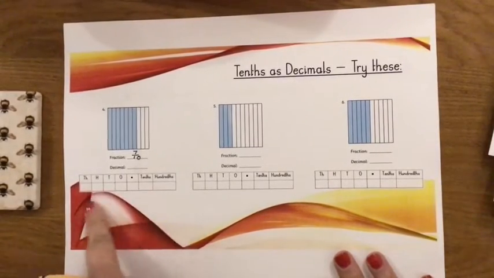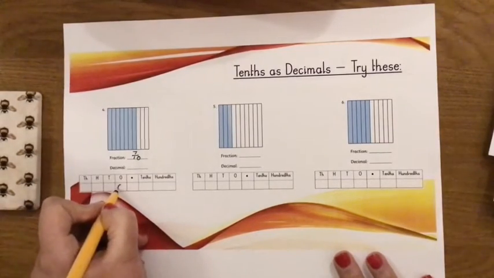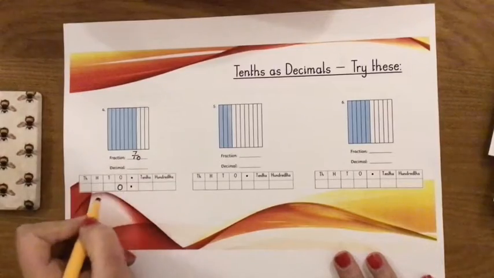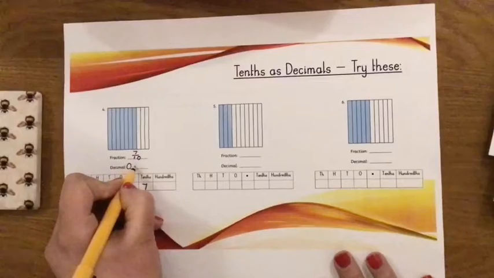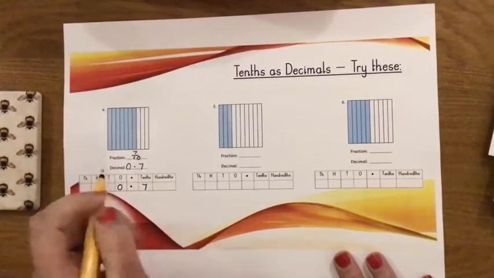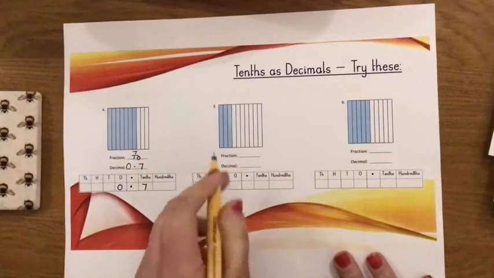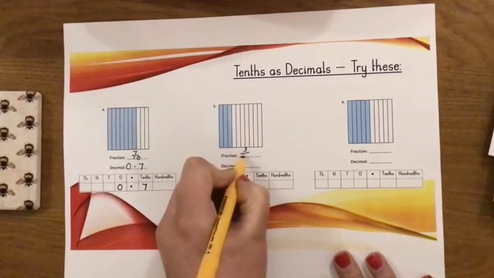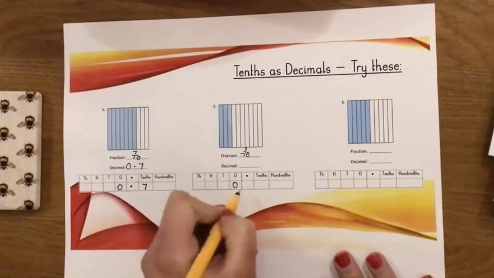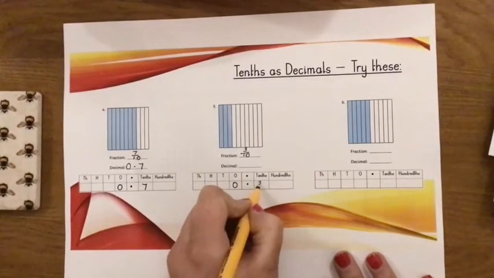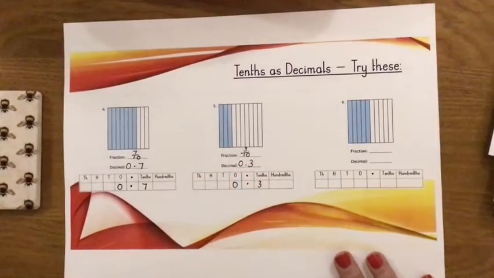Here I've given you a place value grid to help you. It's less than 1, it's less than 10/10. So 0 in the ones, decimal point, 7/10. So the answer for the decimal is 0.7. Moving on to the next one then, I can see I've got 3/10. So as a fraction, it's going to be 3/10. It's less than 1, so I've got no ones, decimal point, 3/10. So my answer is 0.3.